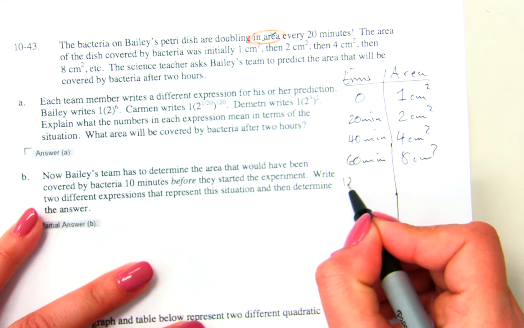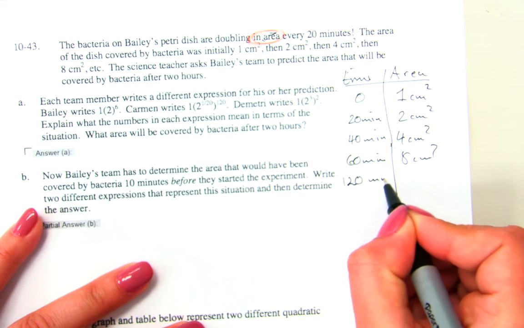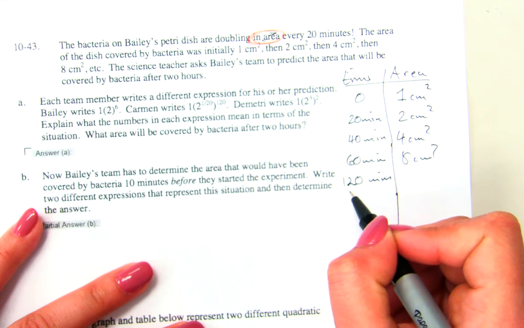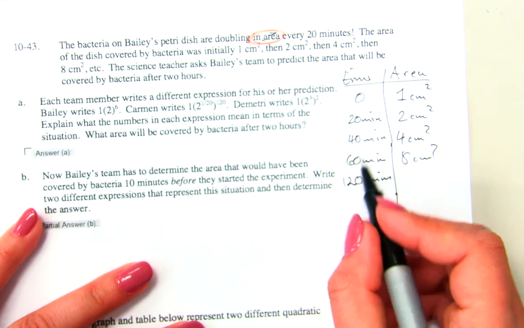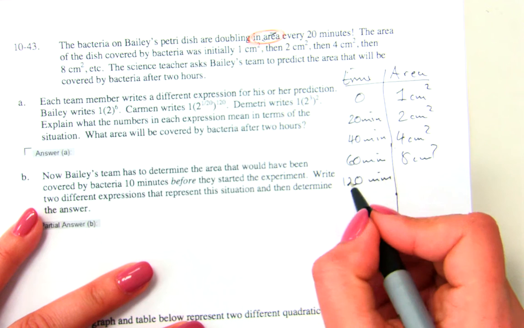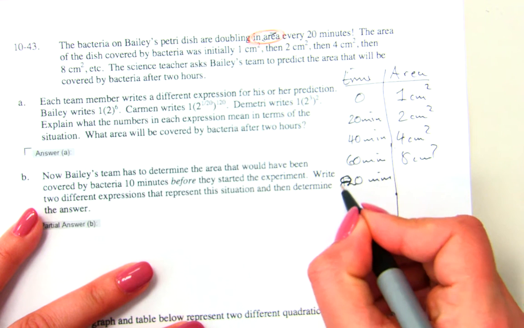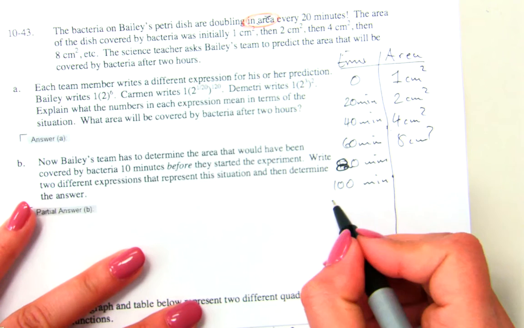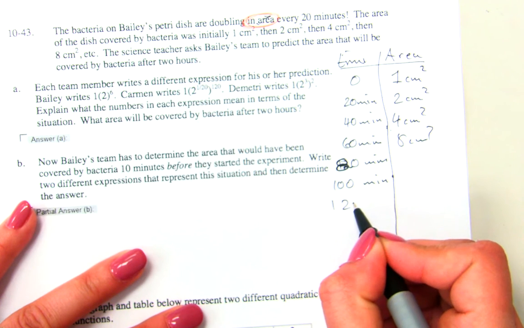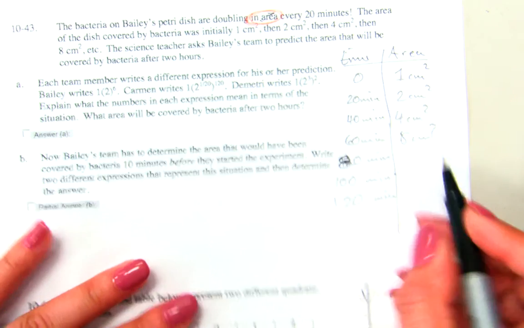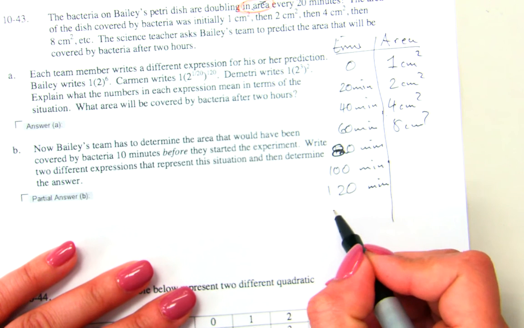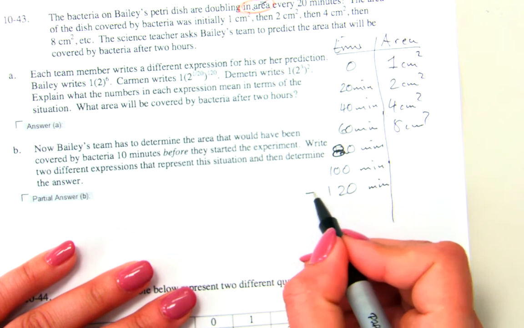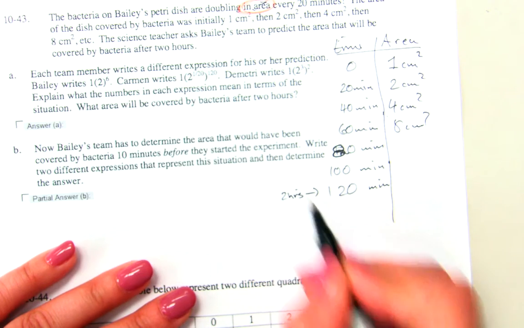After 80 minutes. After 100 minutes. After 120 minutes. Yeah, that's what I was missing. 120 minutes is 2 hours, right? Yeah. Okay, this is the 2 hours that we need to stop.